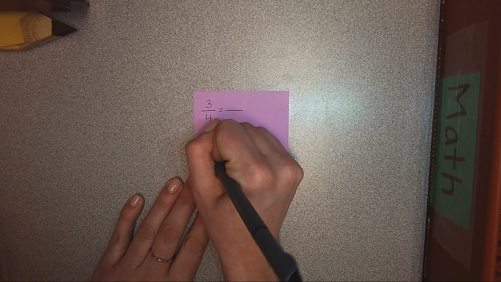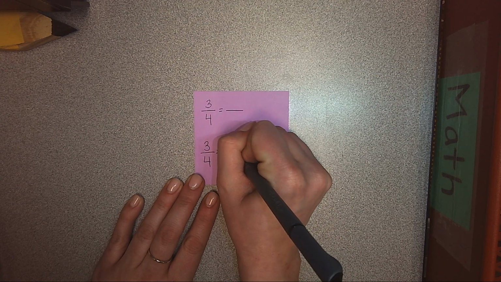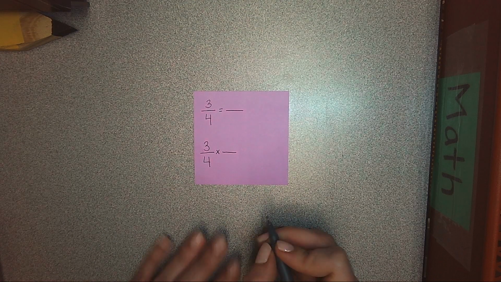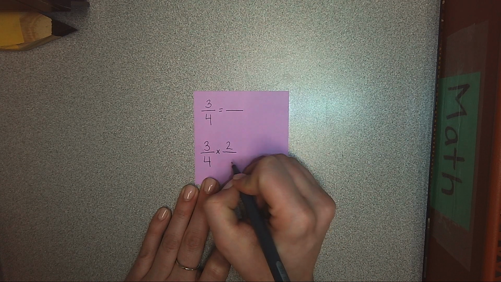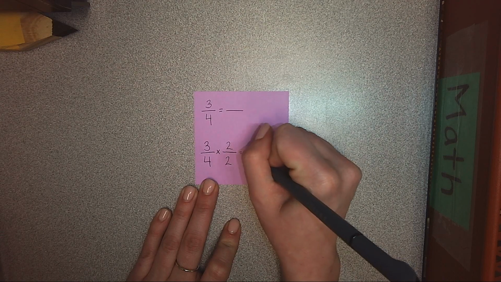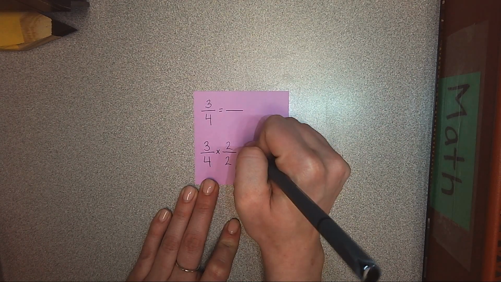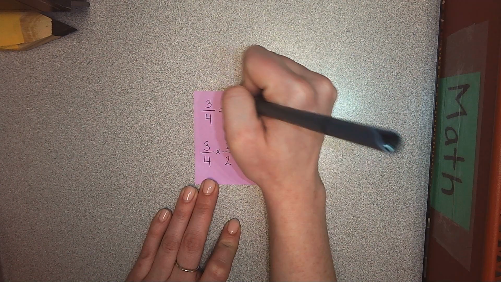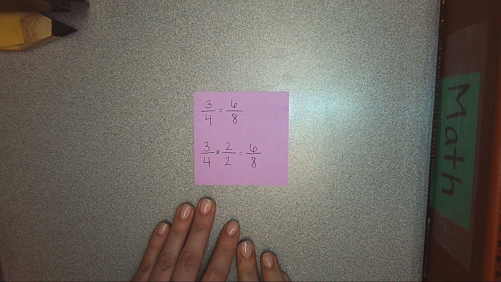I'll choose 2 because 2 is easy to multiply with. So if I multiply 3 times 2 and 4 times 2, I will come up with an equivalent fraction. I know that 3 times 2 is 6, and 4 times 2 is 8. So 3/4 is equivalent to 6/8.